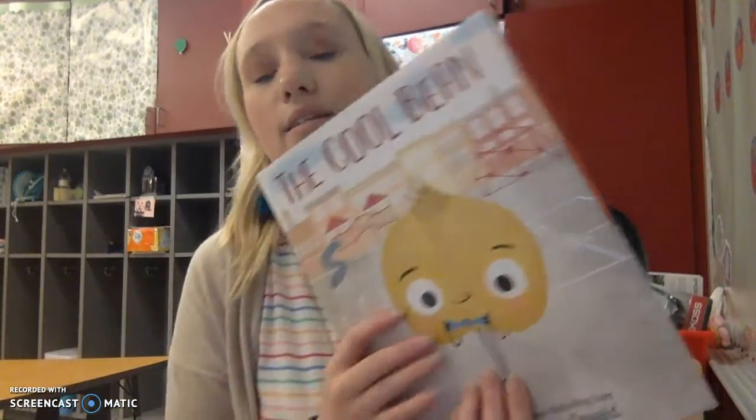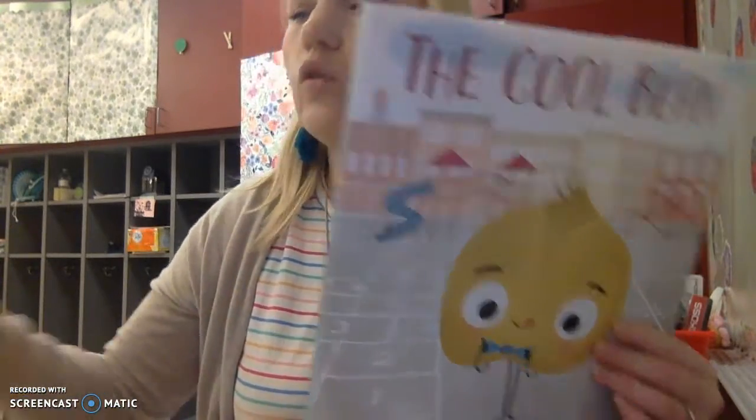Okay? So to help you better understand the parts of a book, we are going to make a book together today. So you are going to need some materials to make a book. What you will need is a piece of paper, some markers, crayons, and pencils, and you will also need a pair of scissors. So you will need markers, crayons, pencils, a pair of scissors, and a piece of paper.